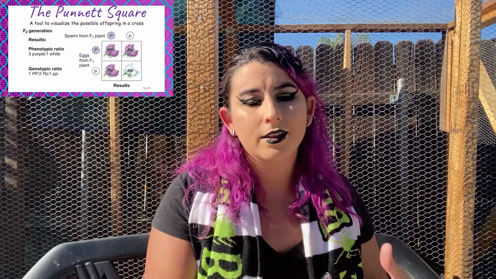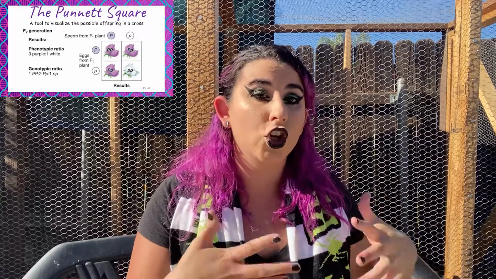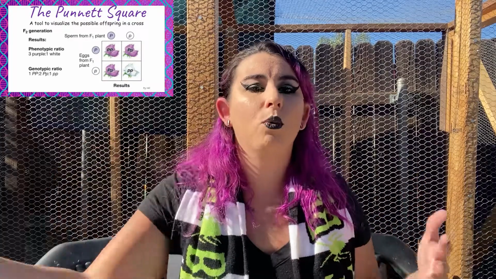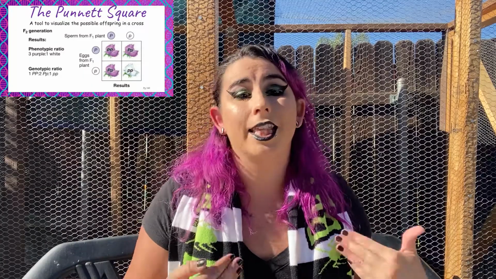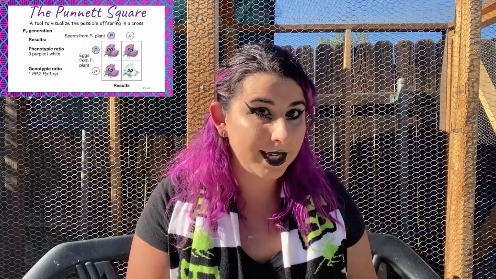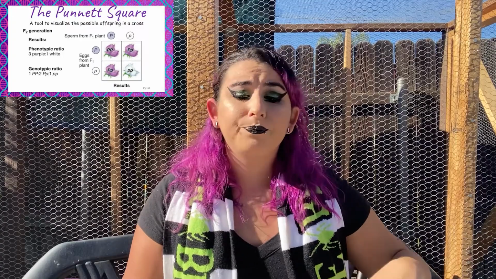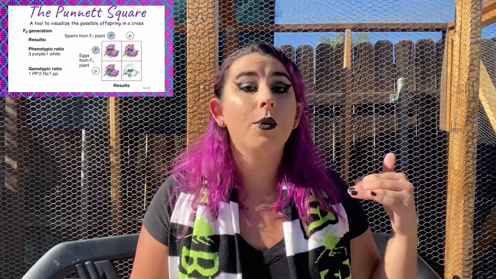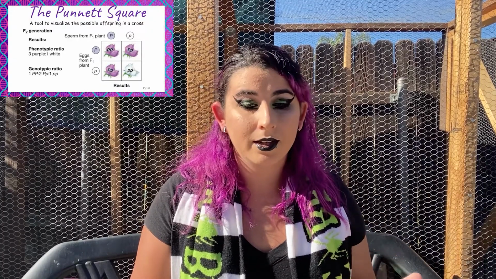So the differences that we see here: the phenotypic ratio, what we see, is 3 purple, 1 white. But the genotypic ratio, what happens at that gene level, what we don't see, is that we get 1 homozygous dominant, 2 heterozygous plants, and 1 homozygous recessive.